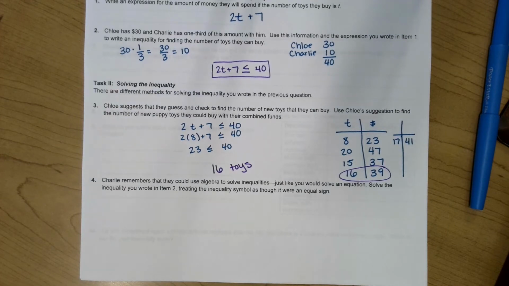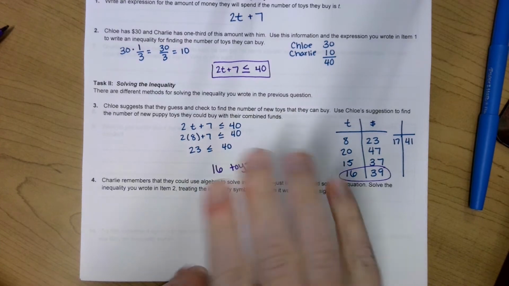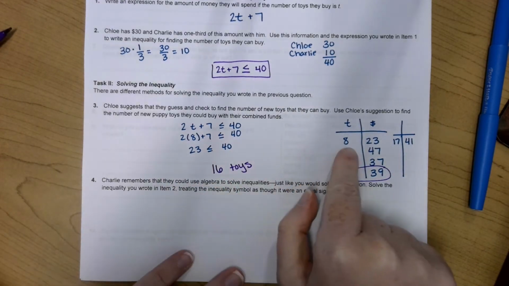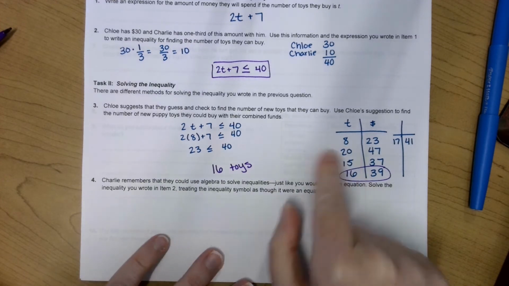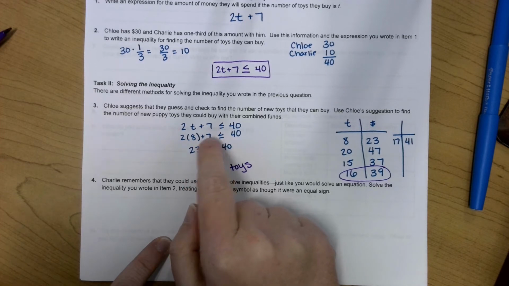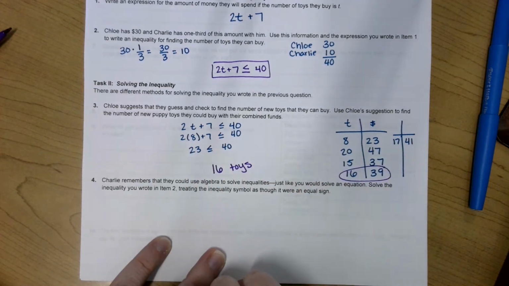Okay, so I did some guess and check here. What I did was I just started plugging numbers in. Now I didn't do the math for all of these on the side because it was going to get messy, so I just did the math for the first one. So I randomly said, okay, let's try 8. So I plugged 8 in for T. 2 times 8 is 16. 16 plus 7 is 23. 23 is less than 40, so we know we can buy at least 8.